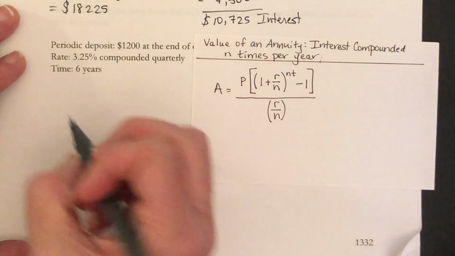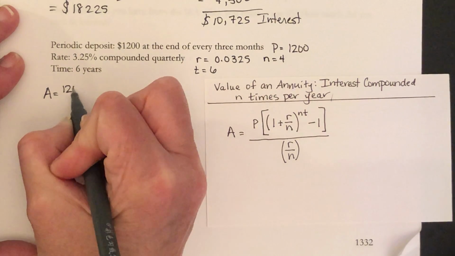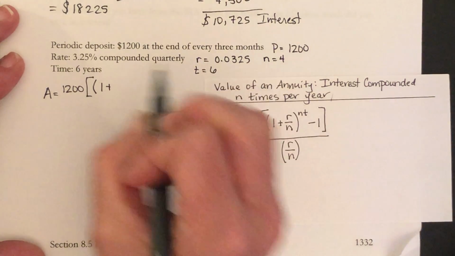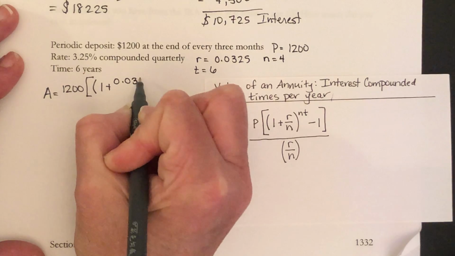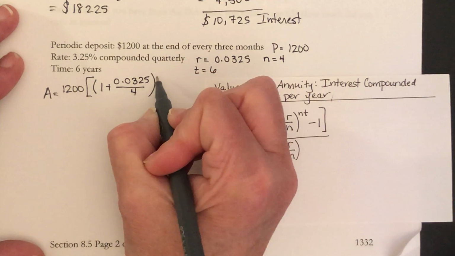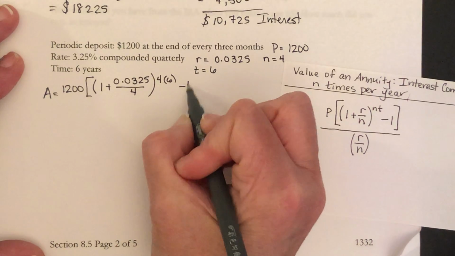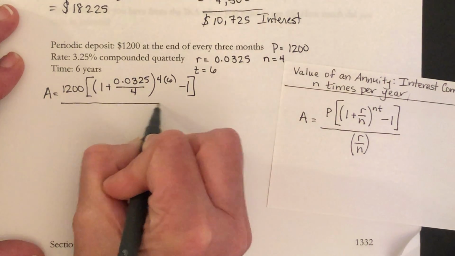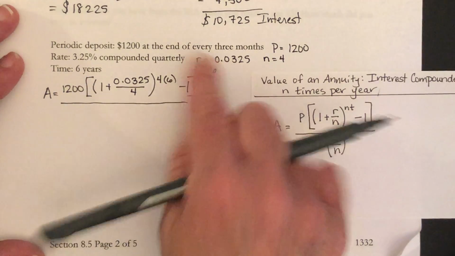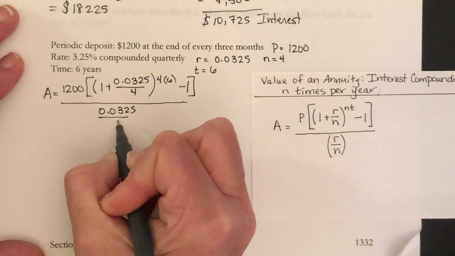Now we plug into our formula, and the value will be 1,200 times 1 plus r over n, raised to the n times t, minus 1. And all of this is over r over n, so 0.0325 over 4.